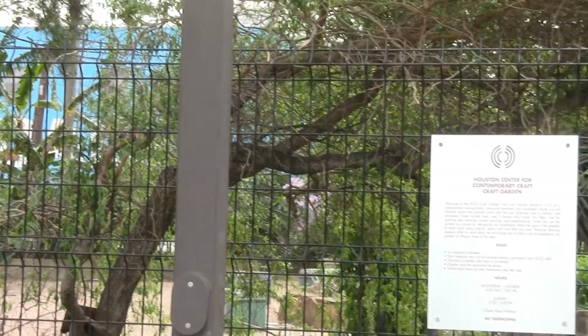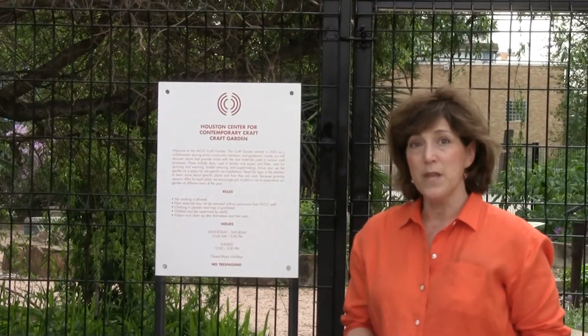I'm coming to you from outside of our craft garden here, primarily volunteer maintained, and the purpose of our garden is to grow materials that are customarily found in craft production. So what is craft exactly? For those of you that haven't sat through my lectures before, there are two primary ways to define craft.